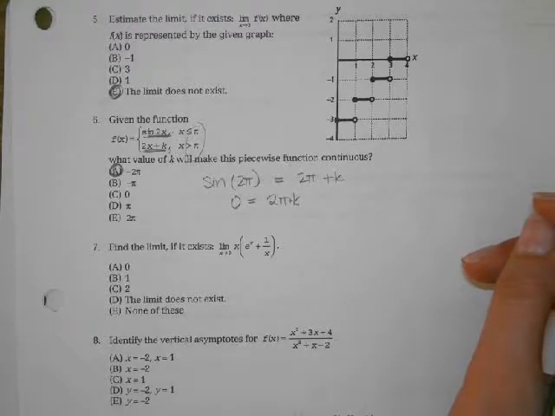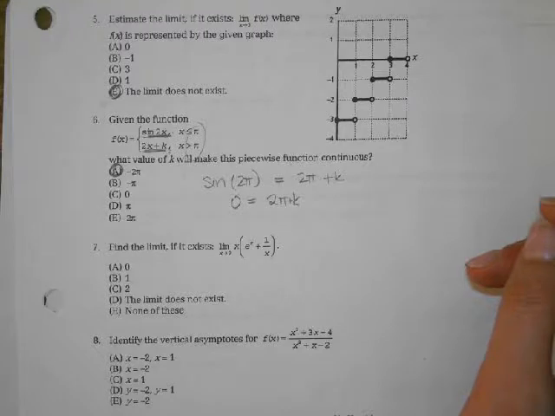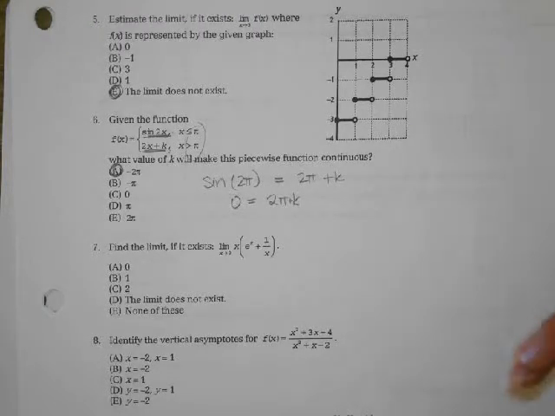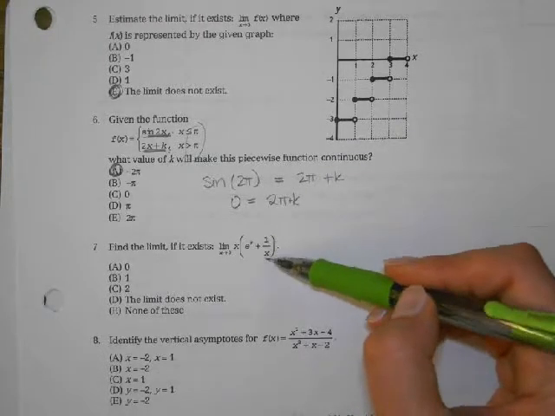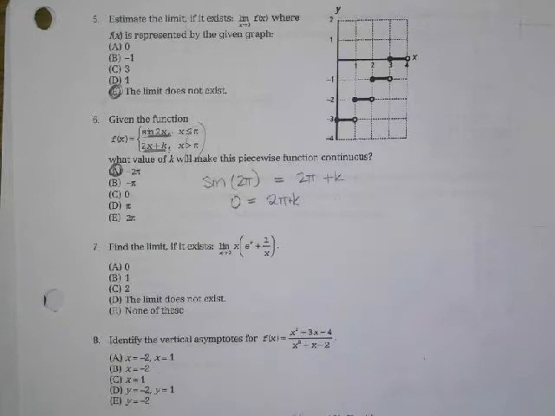On number 7, does direct substitution work? No. Why does direct substitution not work? 1 divided by 0, you can't have that. So the idea is if you can't do it with direct substitution at first, you try to manipulate the problem after that. What is the only manipulation you know how to do? Distribute.